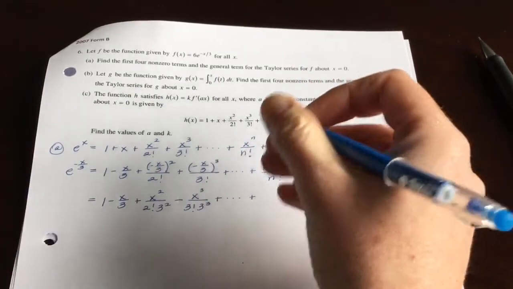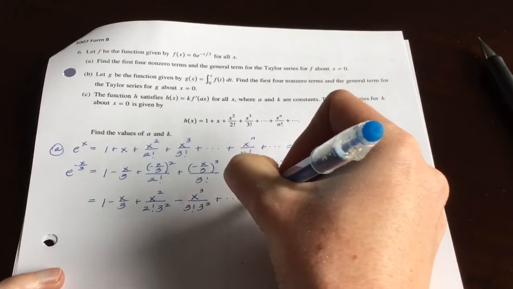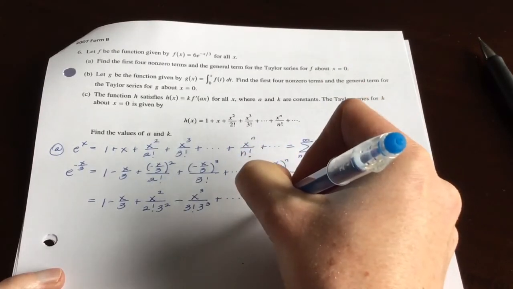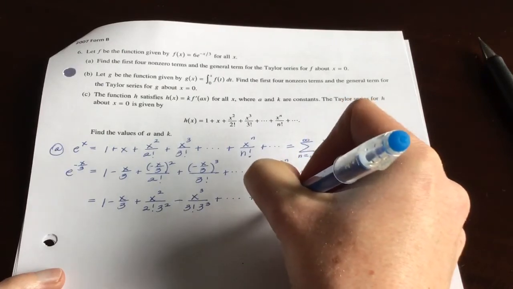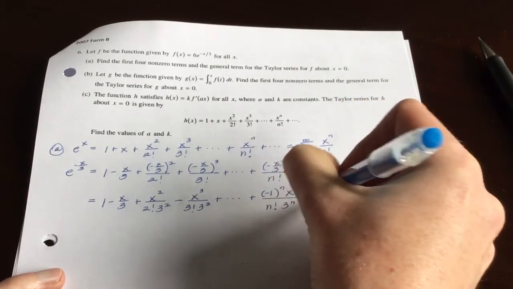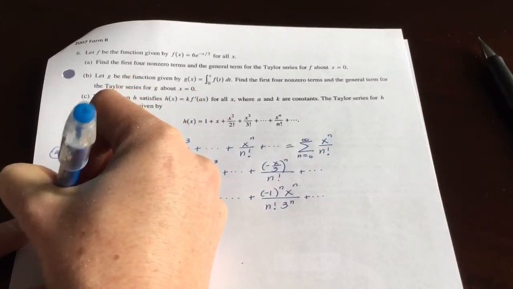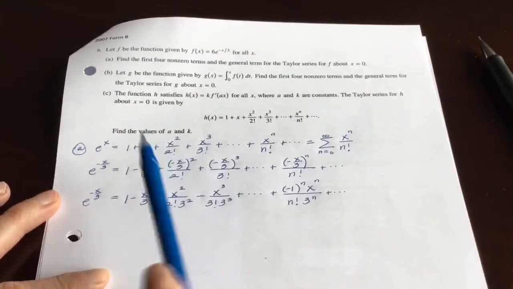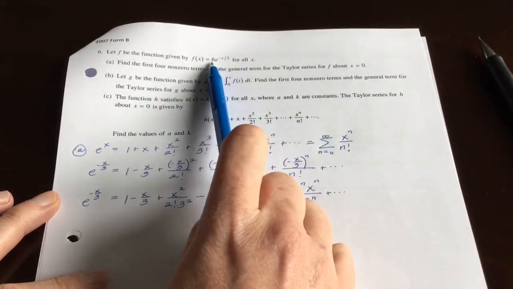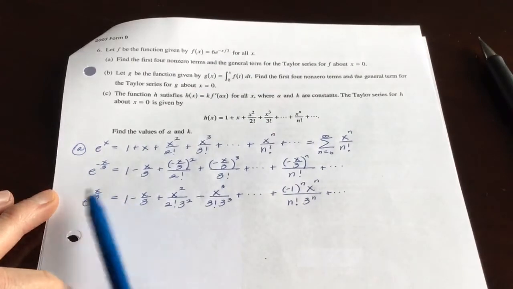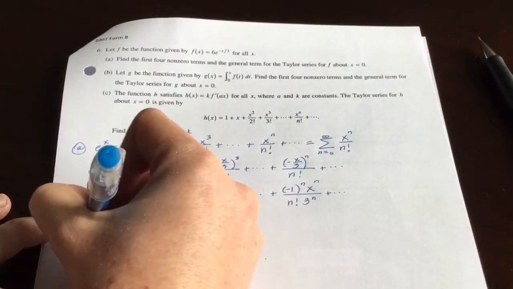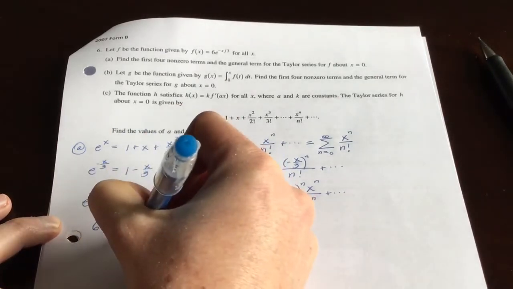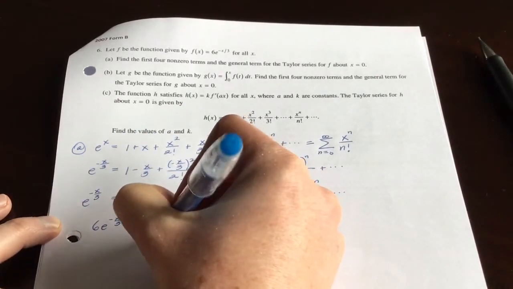I'm going to simplify the general term as well. You don't have to, but if you did, it could look like this. Like that. And then that would be your expression for e to the negative x over 3. Okay, one more thing. To build it up to f of x, we would need to multiply both sides by 6. So let's do that. So you could just kind of show that you would distribute the 6 in.